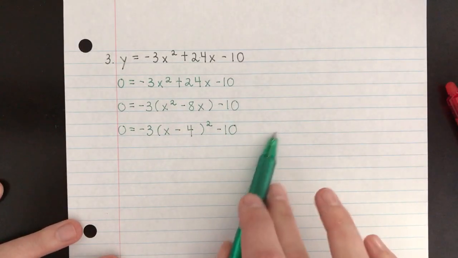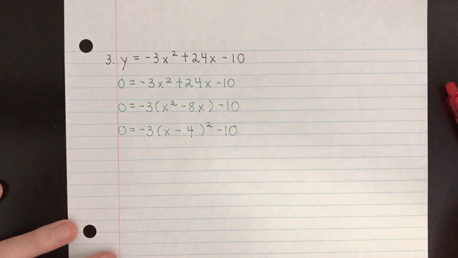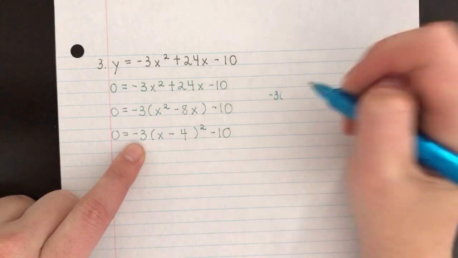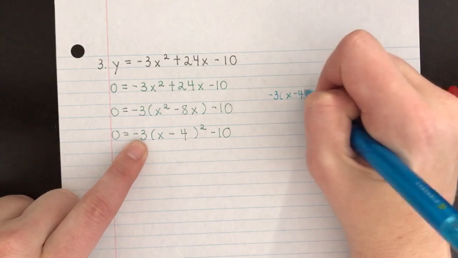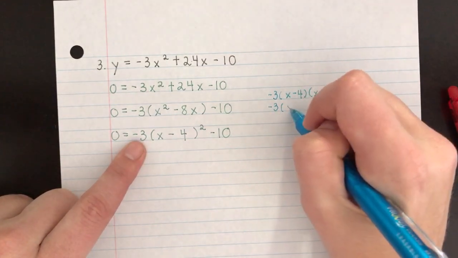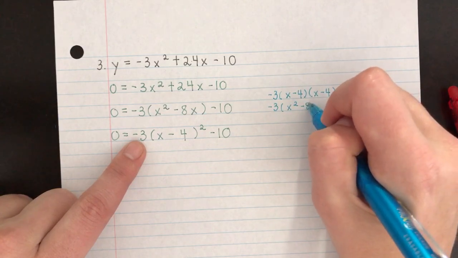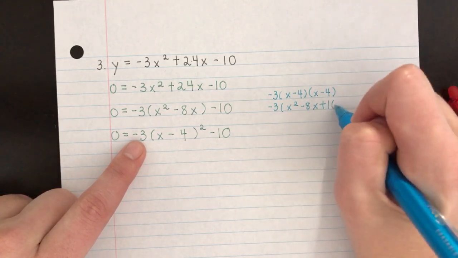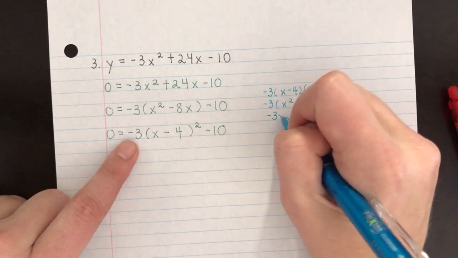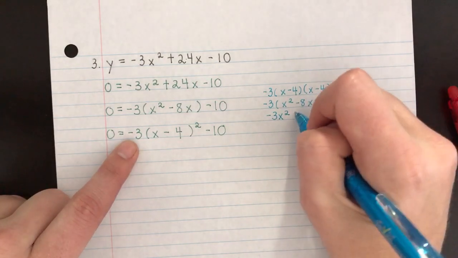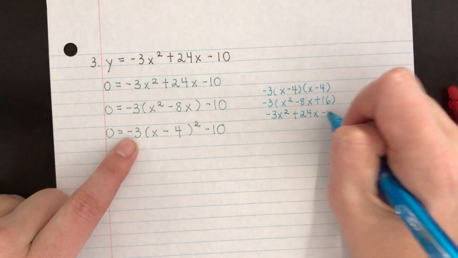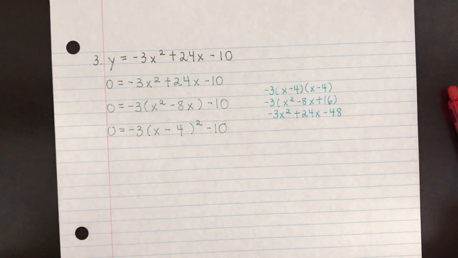And remember, you need to find out how you just changed the problem so you can either add or subtract here to get rid of what you just changed. So remember, off to the side, you would have this negative 3 out in front with x minus 4 times x minus 4. So let's drag the negative 3 down, and you'd have x squared minus 8x plus 16. Is that right? Checking my math. Okay, now distributing the negative 3 in, you'd get negative 3x squared plus 24x, and then that's 3 times 16, that's 48. So this is negative 48.